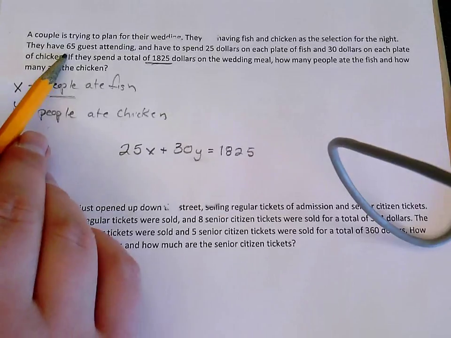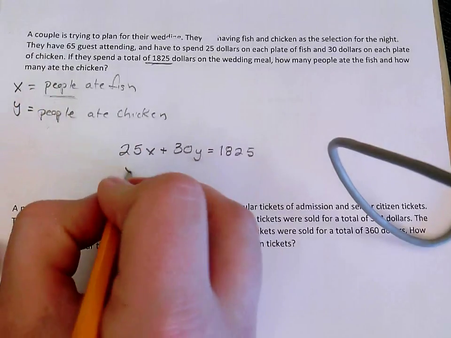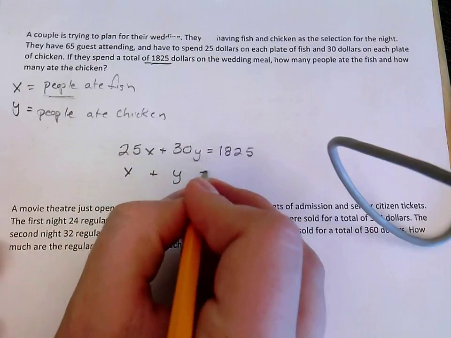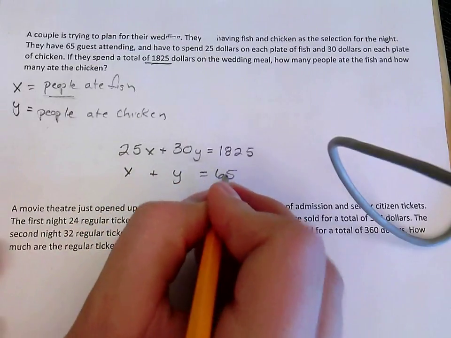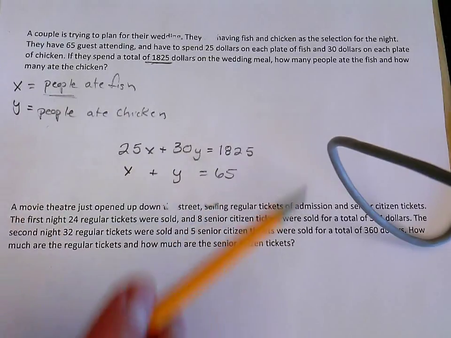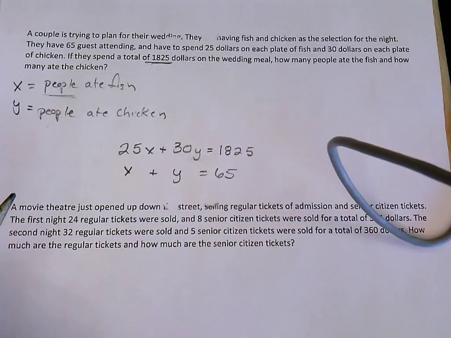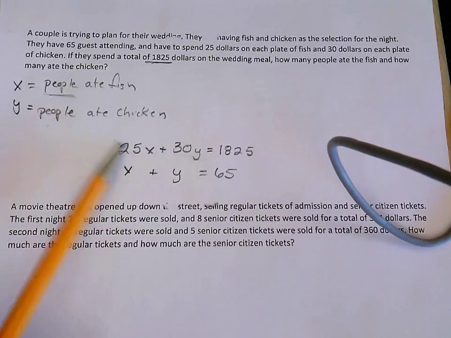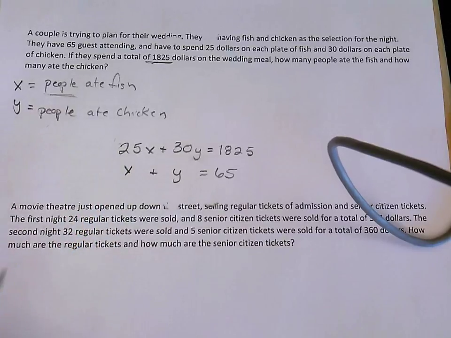So I know there's 65 guests attending. X amount want the fish, Y amount want the chicken, totaling a total of 65 people. So that's how you would do that equation right there. Okay? All right. I'm not going to solve these. Once again, you need to eliminate a variable before you do anything else, and then from there you should be able to solve.